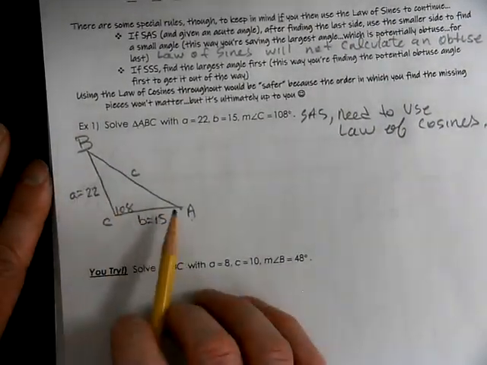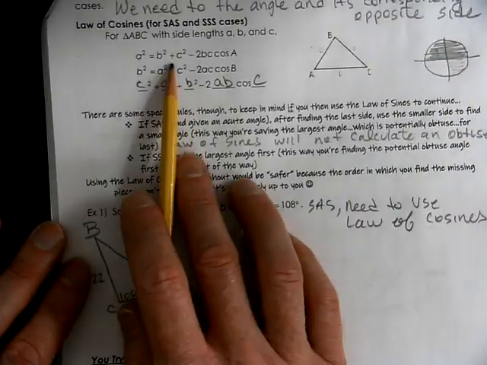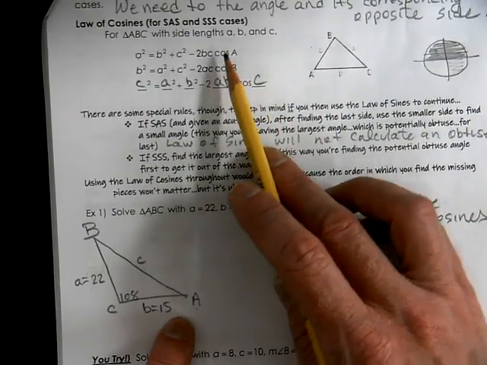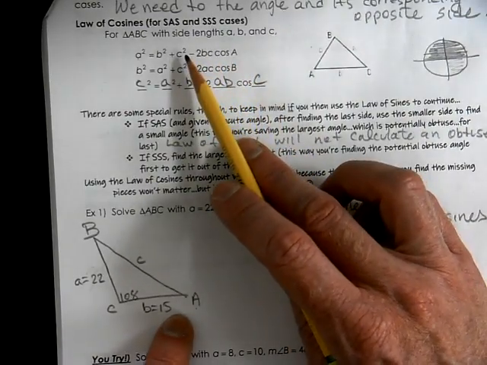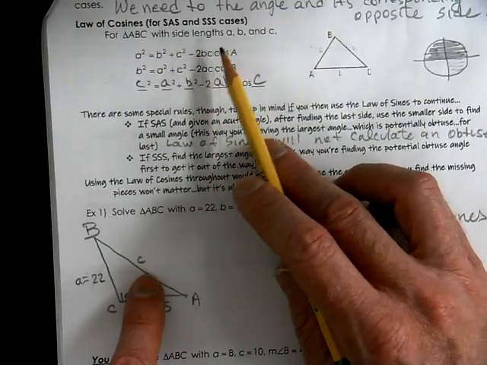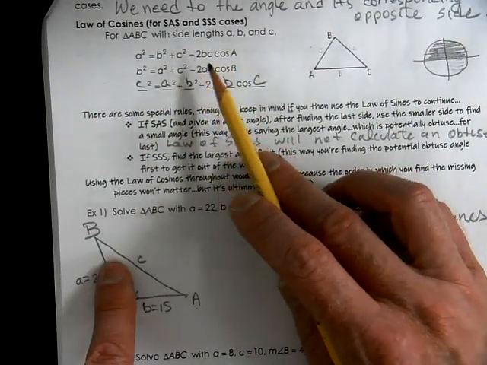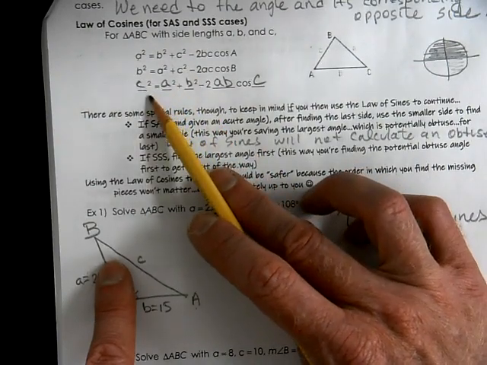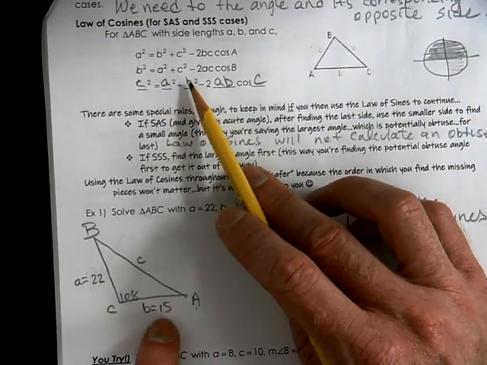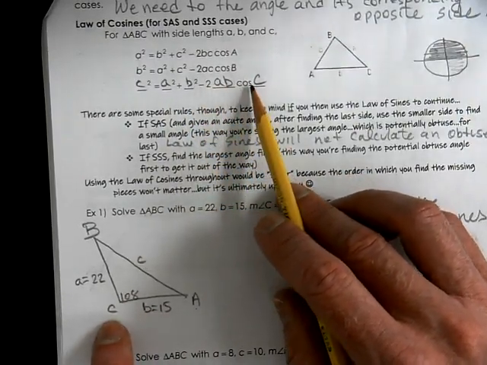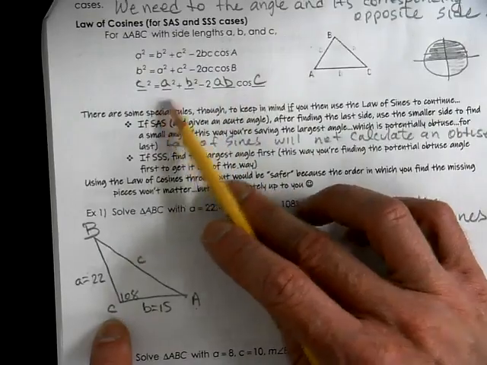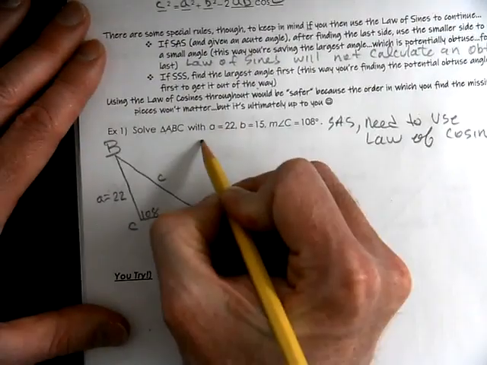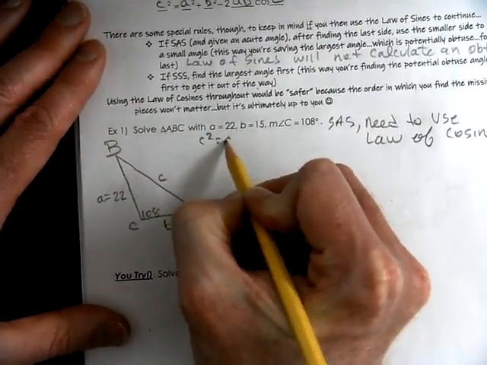If we were trying to find an angle and we were going to use law of cosines, if we were trying to find angle A, we would need to know what side C was. To find angle A, you need side C. To find angle B, you need side C. But to find side C, you need side A, you need side B, and you need angle C. So that's the only one we can solve for. Only thing we can solve for is side C in this case. So we're going to use the law of cosines.